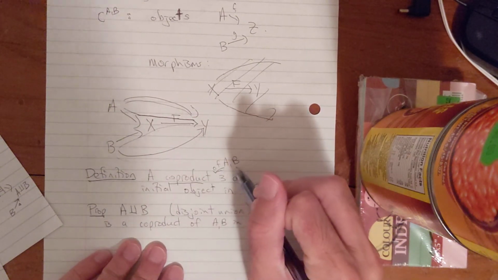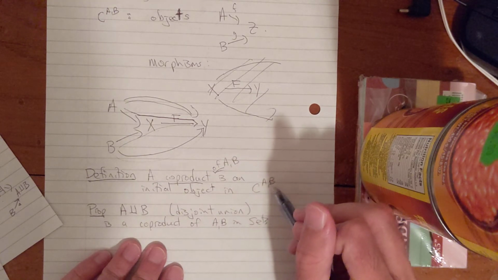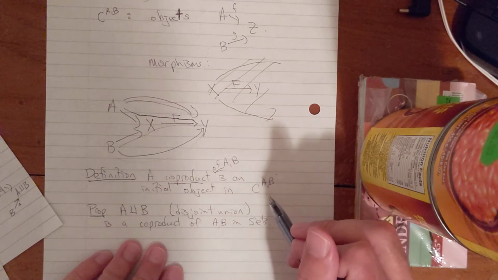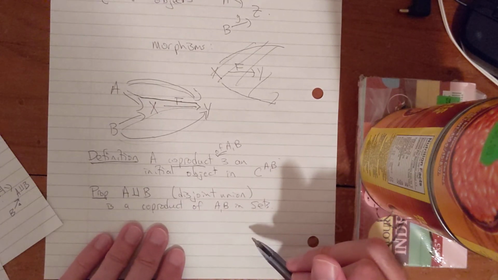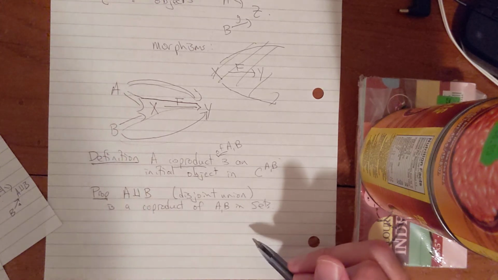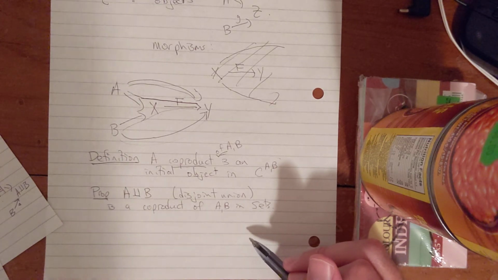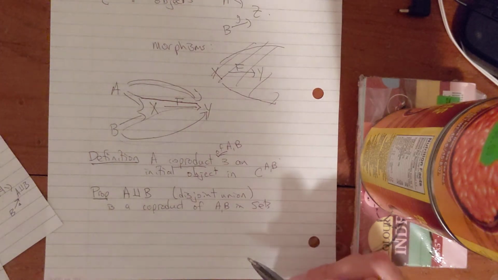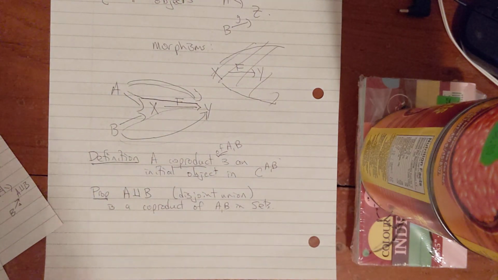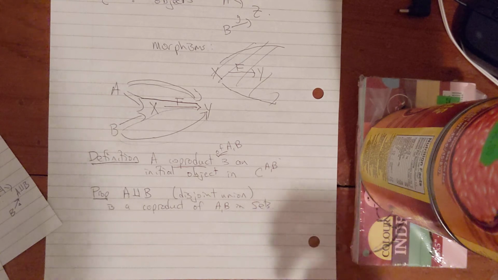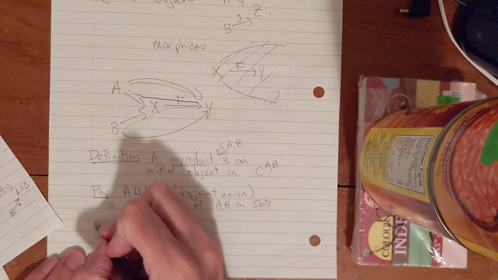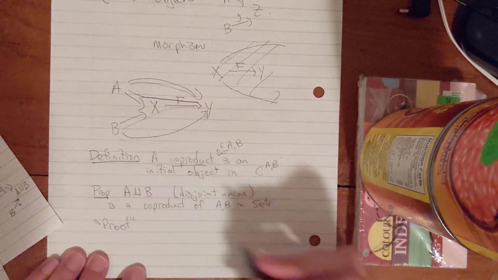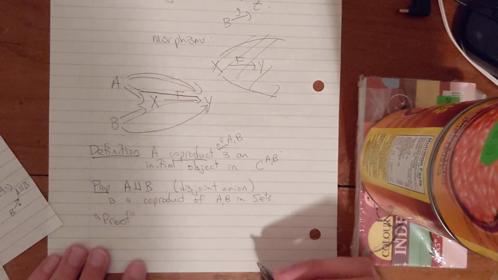Okay, and then a coproduct of A and B is just going to be an initial object in this category C superscript AB. We just have a little proposition that the disjoint union is going to be a coproduct of A and B in the category of sets. So this is going to be a much sketchier proof than the one for the Cartesian product, but that's okay.